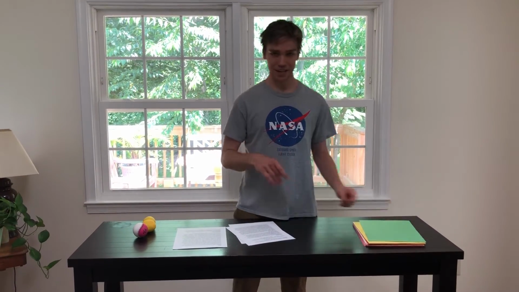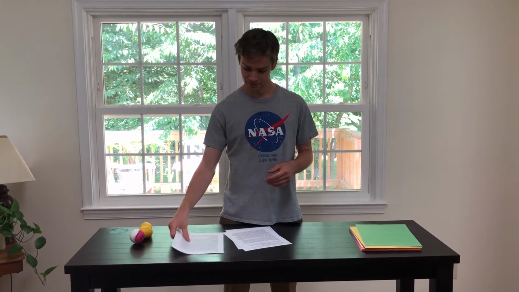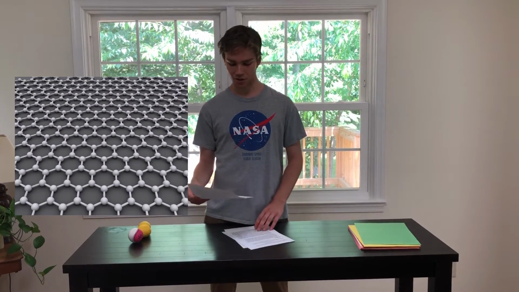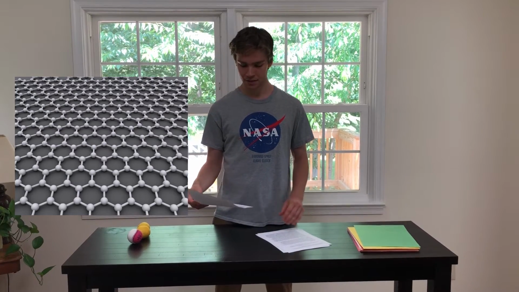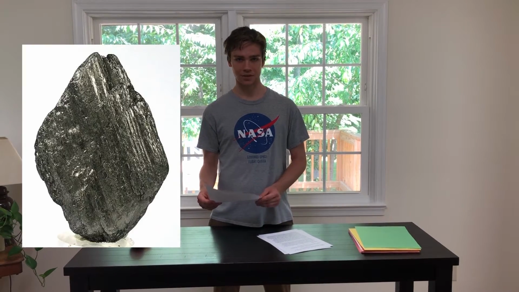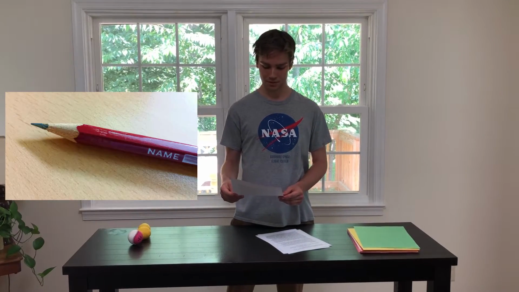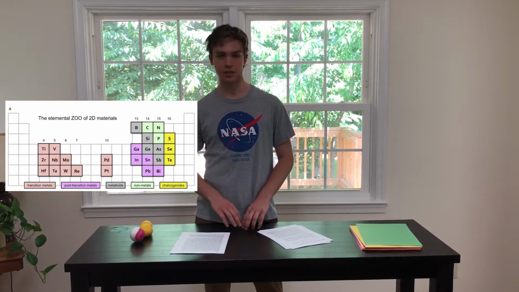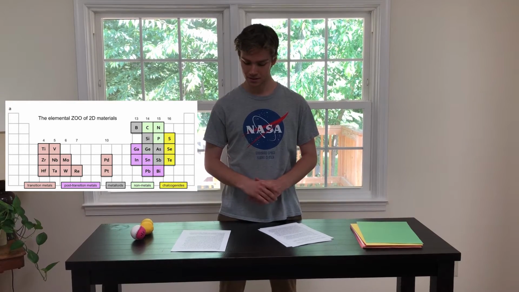Okay. As you can imagine, forming these materials is not as easy as pulling a piece of paper off a stack. Manufacture of 2D materials only started in 2004 with the isolation of graphene, which is an atomically thin layer of carbon arranged in a hexagonal lattice. Graphene is the 2D version of graphite, a material commonly used in pencil lead. Since 2004, many other 2D materials from across the periodic table have been isolated and studied.